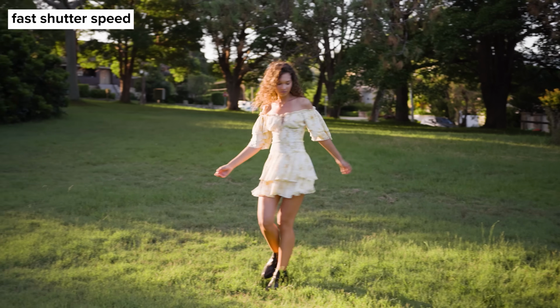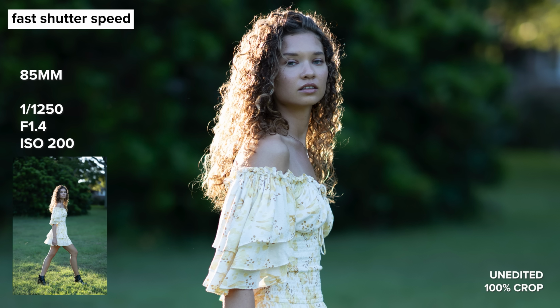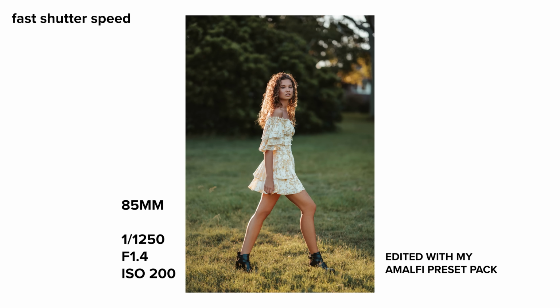Even though in all these photo examples the motion is frozen because I'm using a faster shutter speed, with these poses you are still conveying that sense of movement. So keeping on with this distortion aspect, when you're creating dreamy photos, you don't want to worry too much about the ultimate sharpness of your lens.